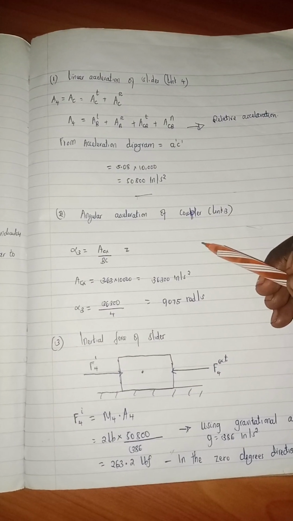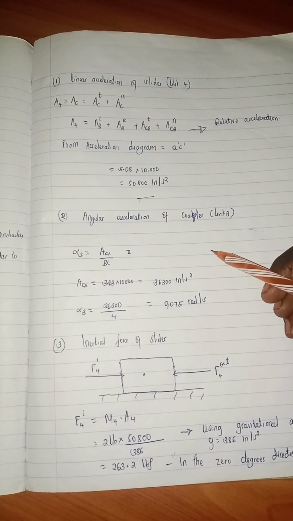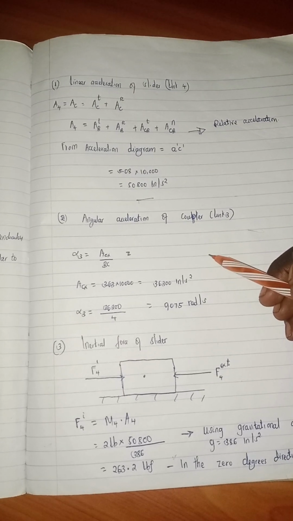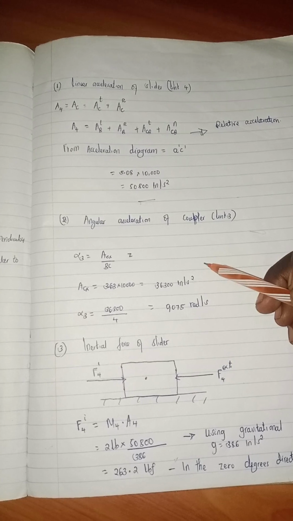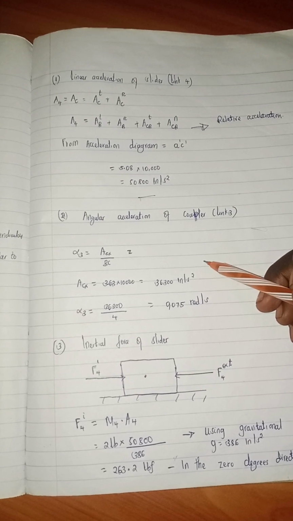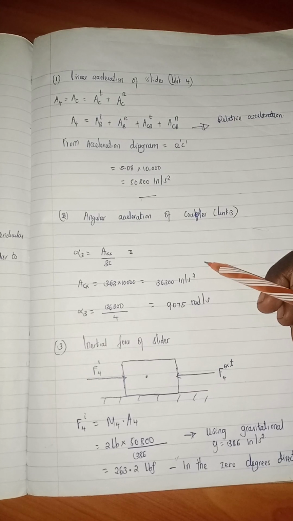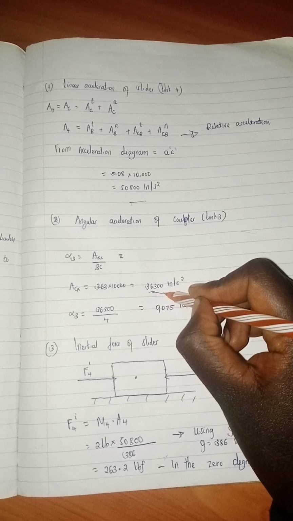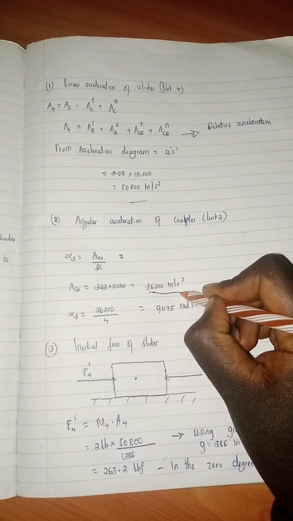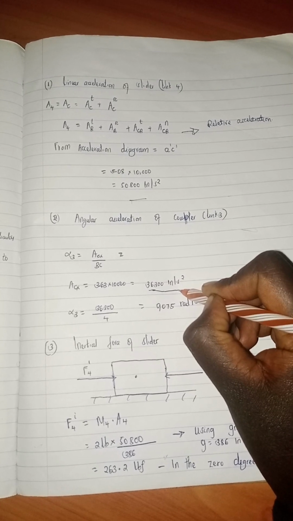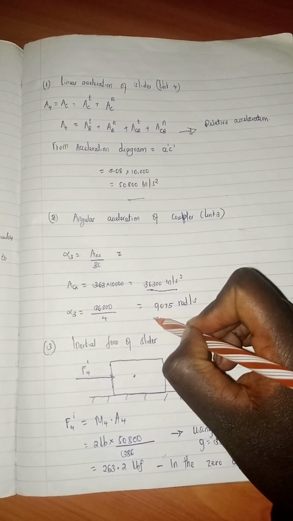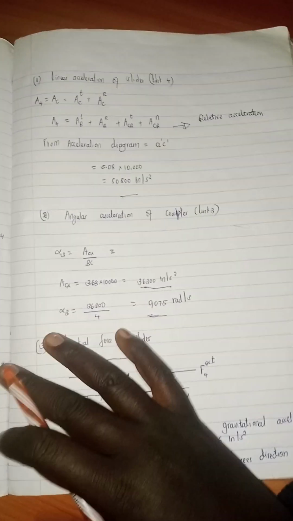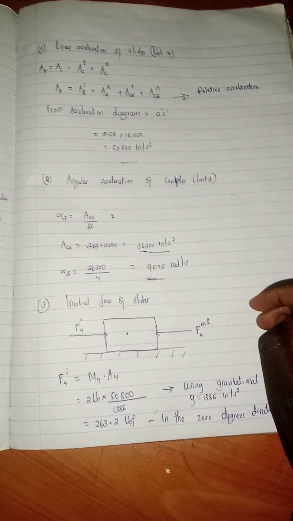The angular acceleration of the coupler, link 3, is obtained by the linear acceleration of the coupler divided by the length of the coupler. First, you need to measure the linear acceleration of the coupler from the acceleration diagram, which comes to 6,300 inches per second squared. Then, to get the angular acceleration of the coupler, just divide it by the length of the coupler, which is 4 inches. You obtain 9,075 rad per second squared. That's the angular acceleration of the coupler.